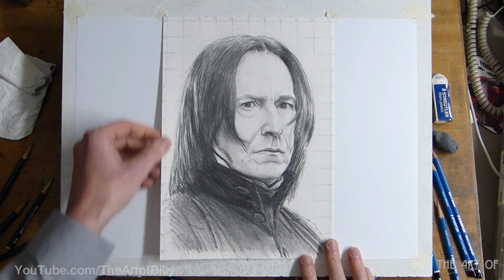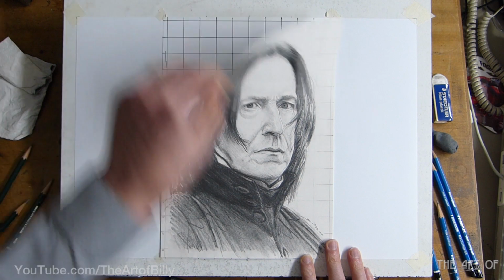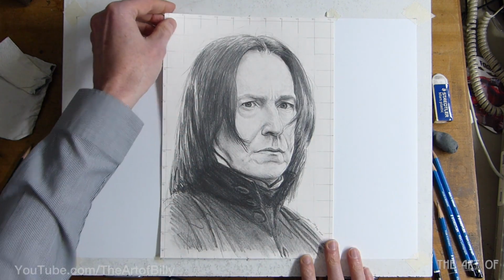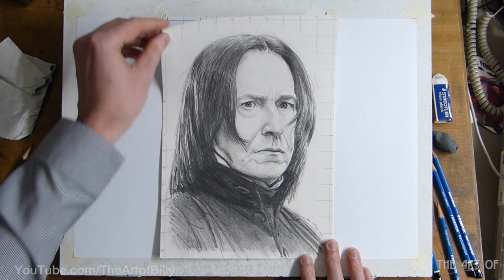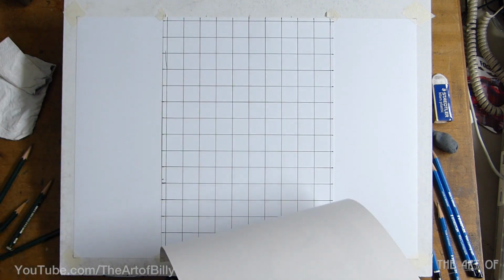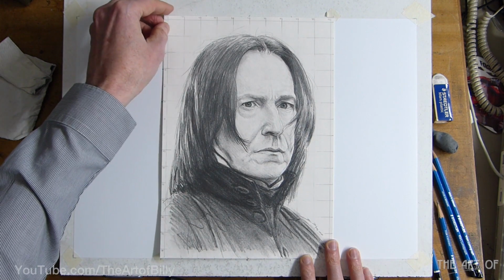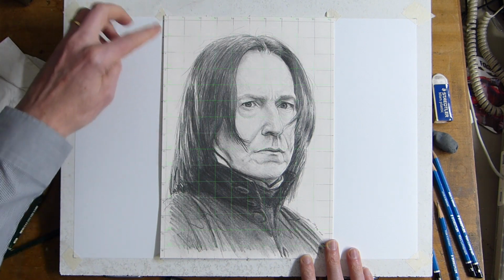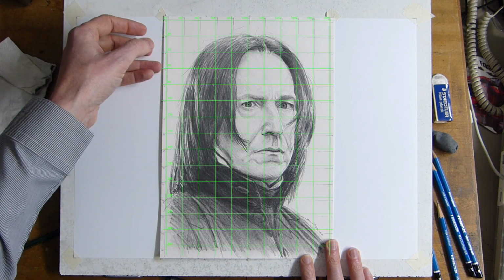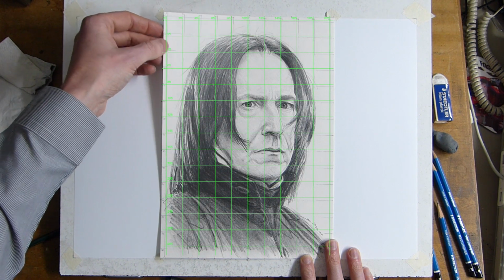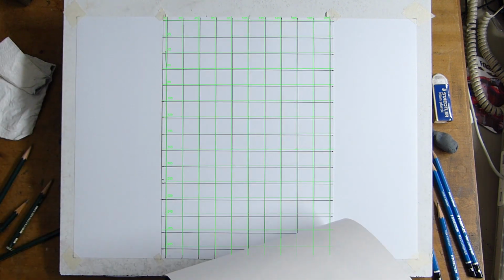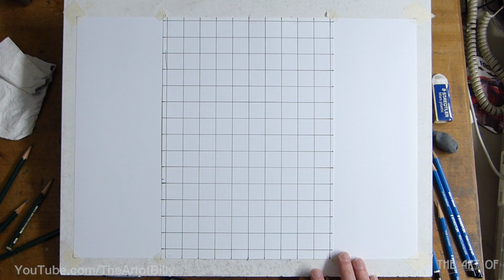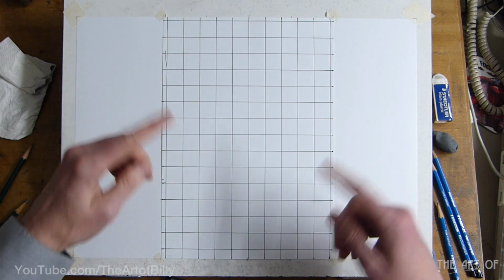So if I place Severus on the top, you can see how the grid would be. When you check out the video with the beginning part, I'll try and overlay a photo so you can see the grid actually in place on the preparatory drawing. But that is how simple it is to produce the grid.